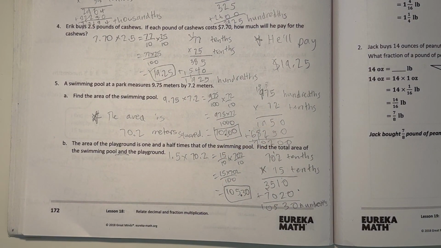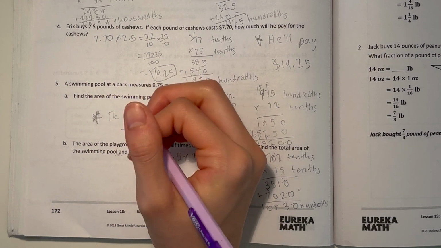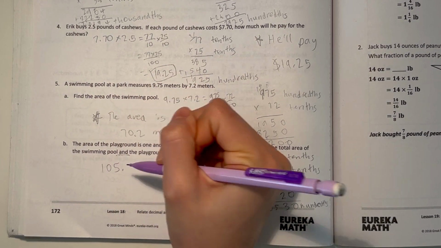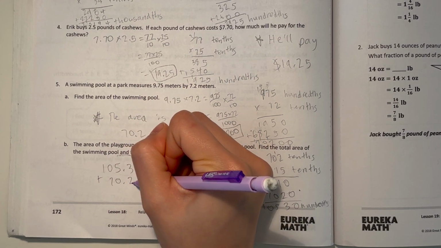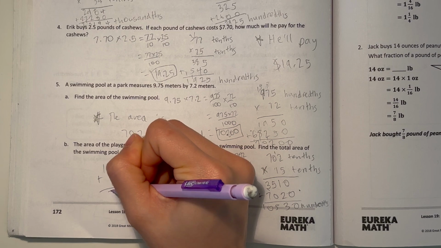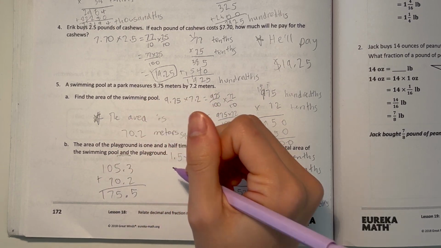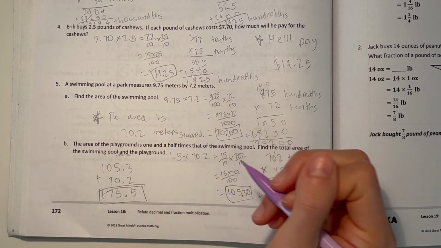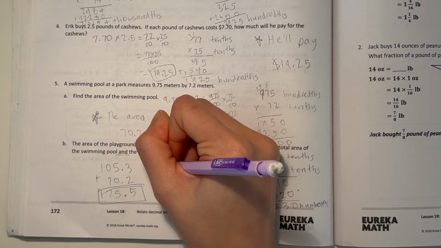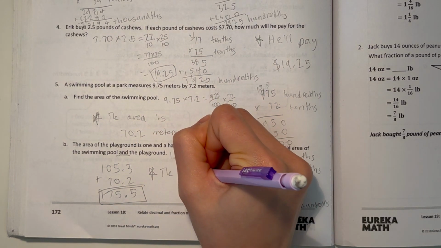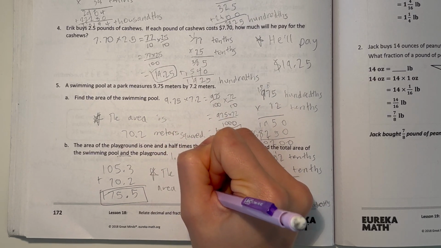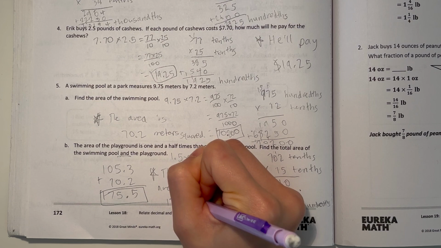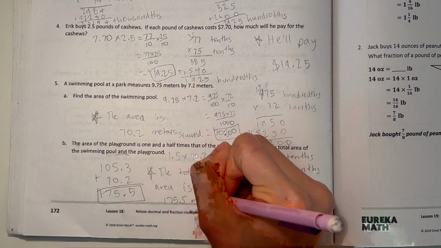But we need the area of the playground and the swimming pool. So 105.3 plus 70.2. So 175.5 is the answer. The total area is 175.5 meters squared.